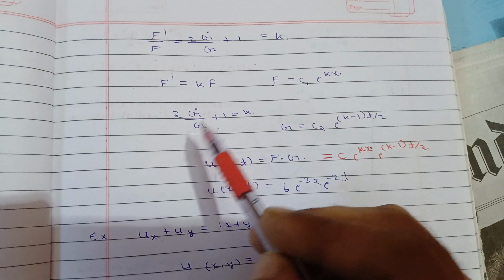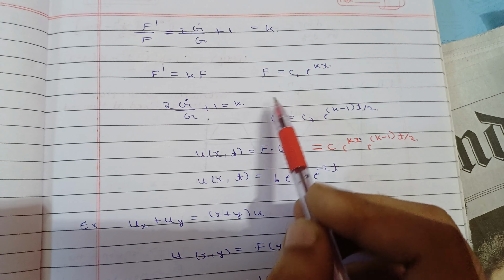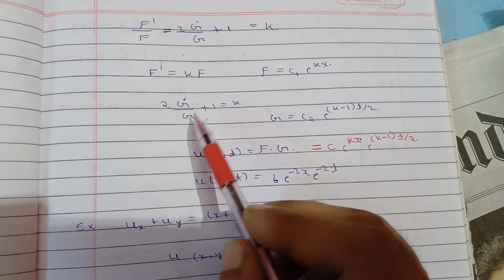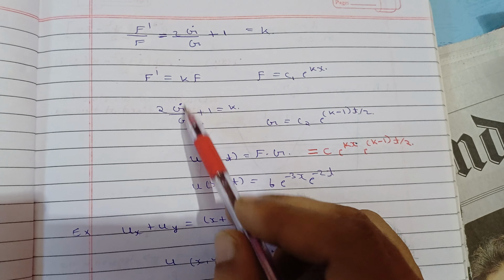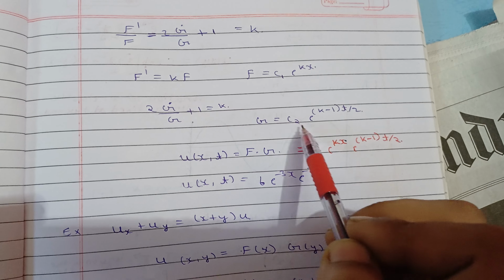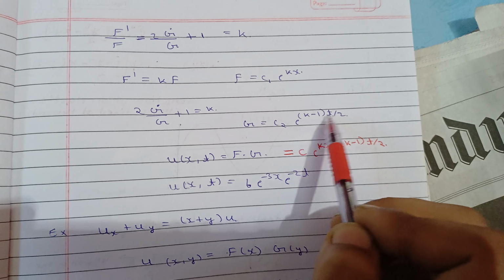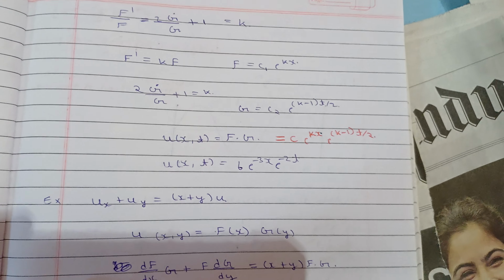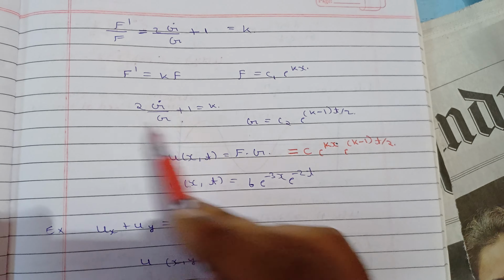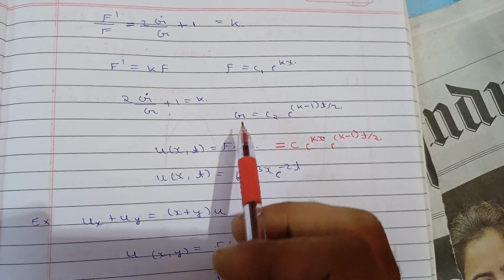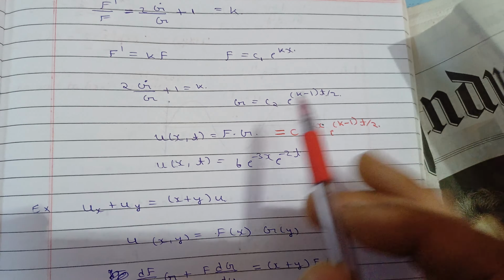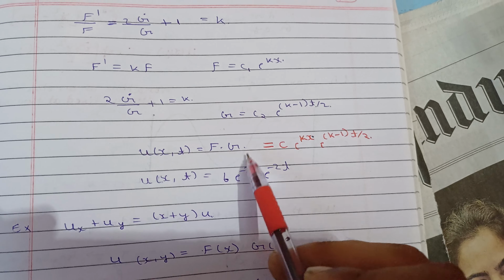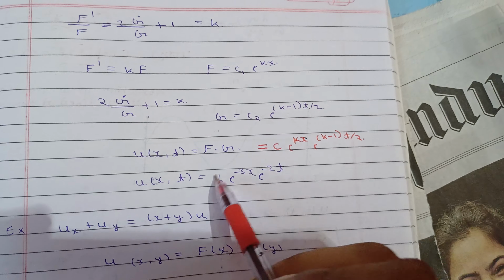Now this second equation will give you k minus 1 dt this side and dg by g, and 1 upon g dg will give you log g, and you will get g equal to c2 exponential k minus 1 t by 2. So I hope you know how to solve this, because we already discussed these things in the differential equations. So u(x,t) is f dot g. You already have f and g. This will be the product of these two terms.